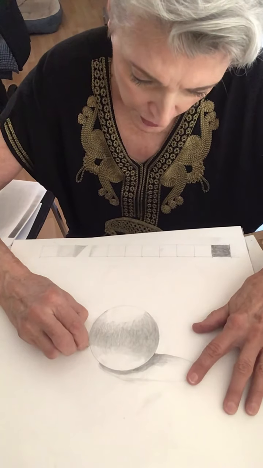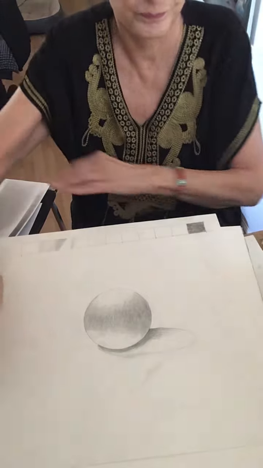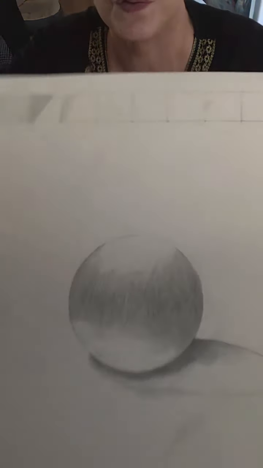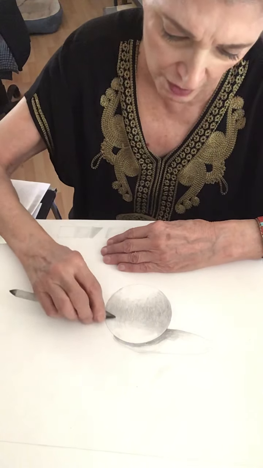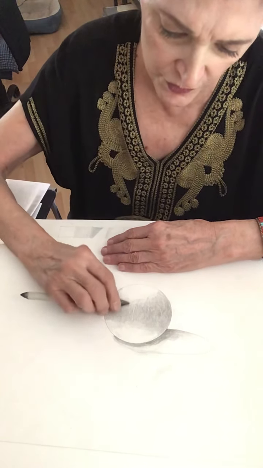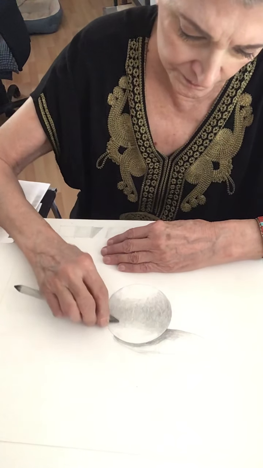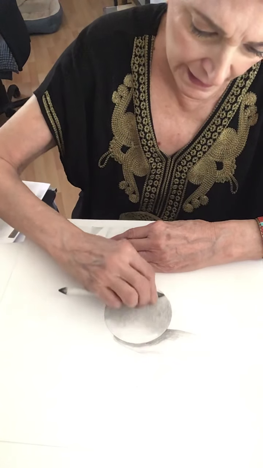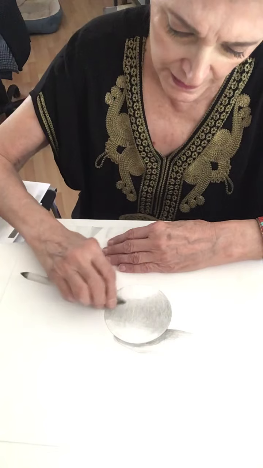I'm gonna erase some marks I've made outside and correct. Now I'm going to blend with the stump. You can see before, you can see my pencil marks. And again, I'm skating it. You should hear a soft hissing sound. I'm using circular motions, can you see? And I need probably to go in and use my eraser.